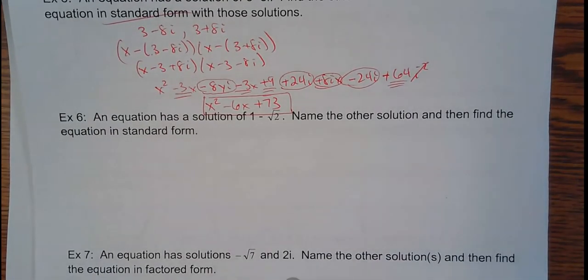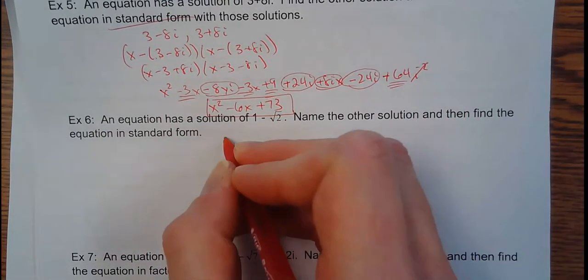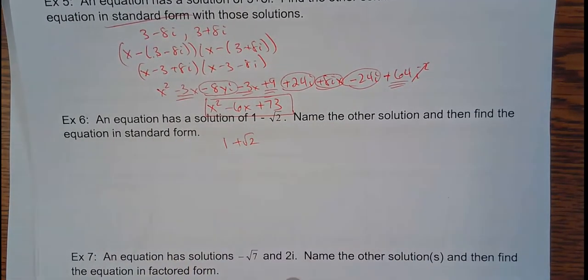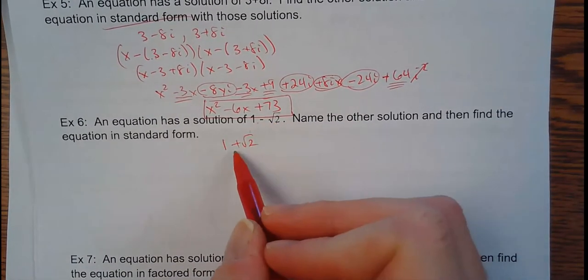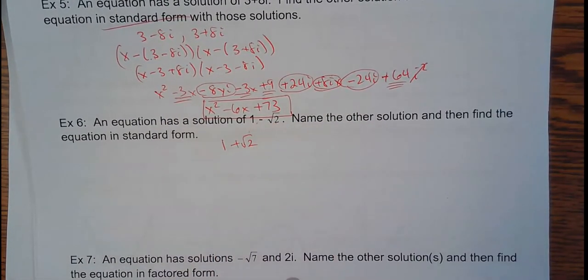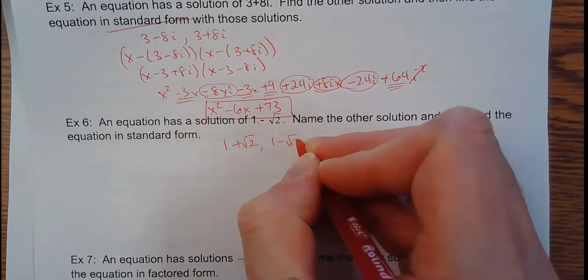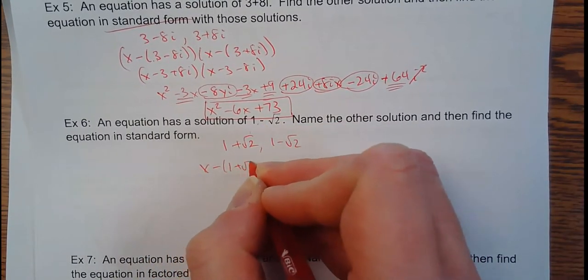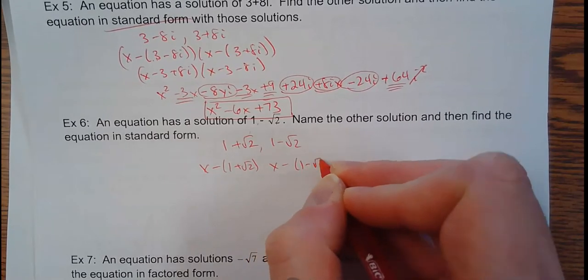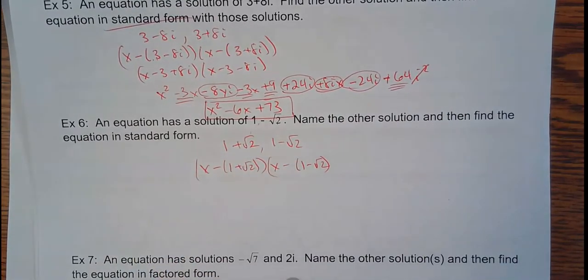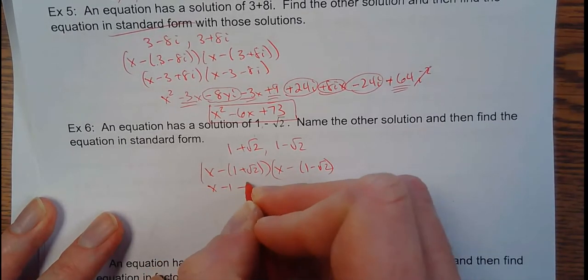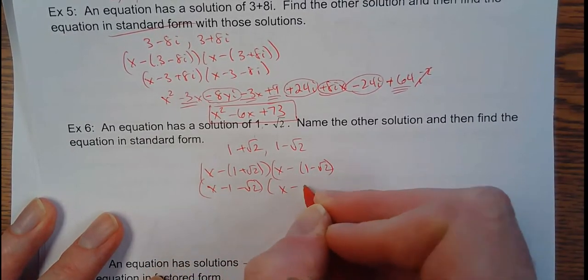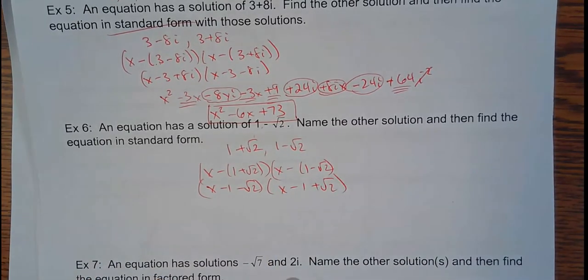An equation that has a solution, 1 minus radical 2i. Name the other solution, well, that'd be 1 plus... I don't know what I'm saying here, radical 2, I think I said an i in there somewhere. 1 minus radical 2, the other solution would be 1 plus radical 2. And then find this in standard form. So this is one root, there's the other root. X minus, I'm going to subtract 1 plus radical 2, 1 minus radical 2. So this will be x minus 1 minus radical 2, x minus 1 plus radical 2.